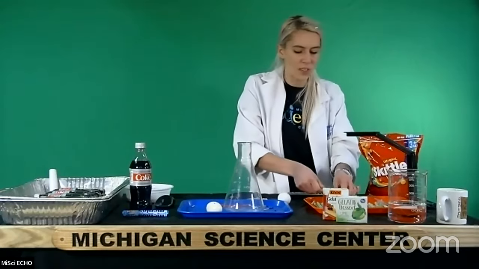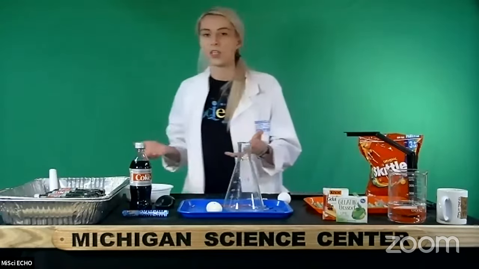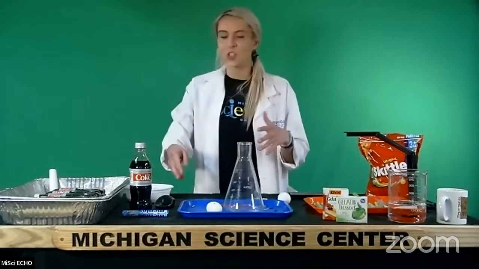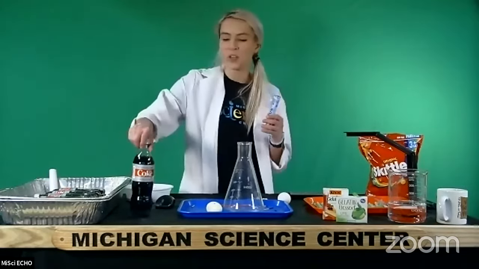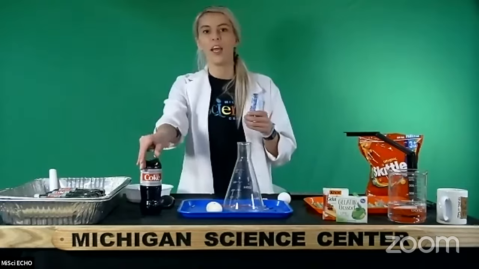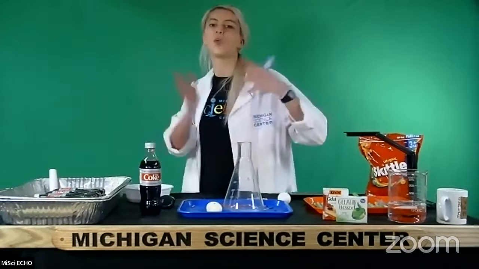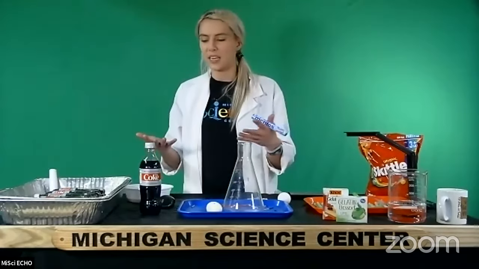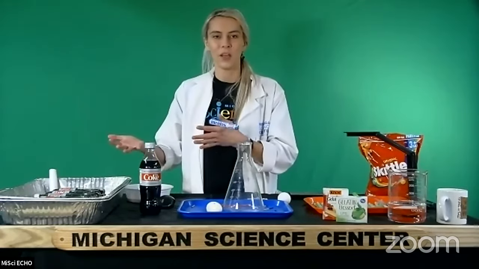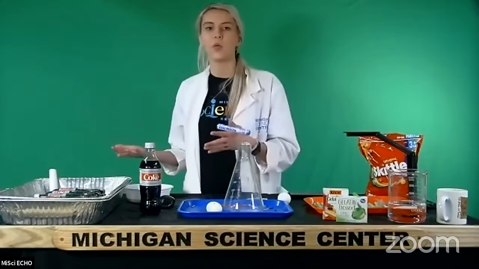So there are a few misconceptions about the Mentos and Coke experiment. Some people tell us that it's the sugar in the Mentos that reacts with the sugarless or artificial sugar in the Diet Coke, which causes this crazy chemical reaction, thus creating a big pile of bubbles and making the Diet Coke turn into a geyser. Others tell us that this is a physical reaction.